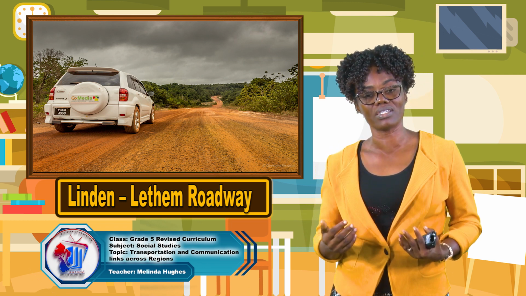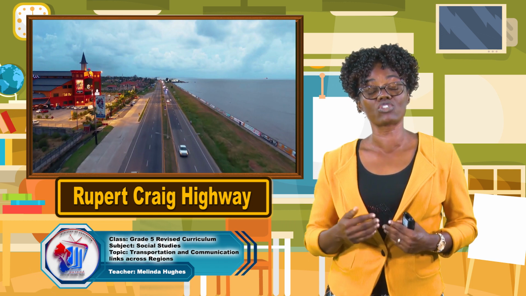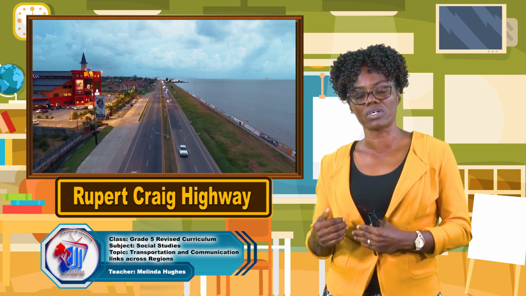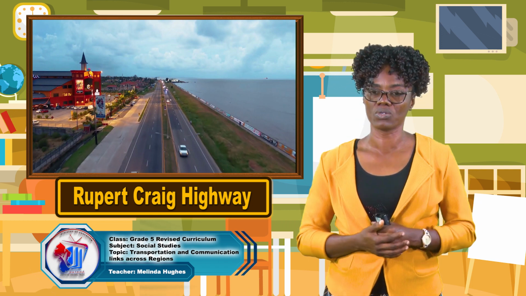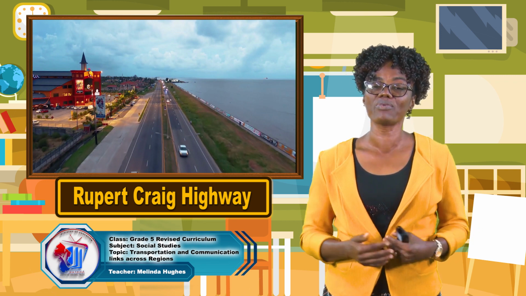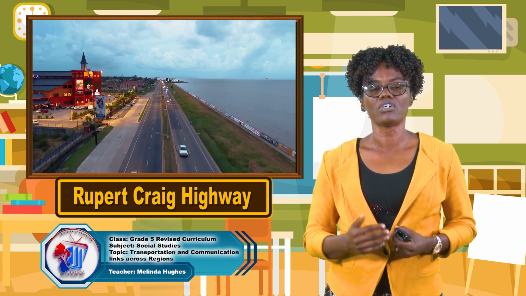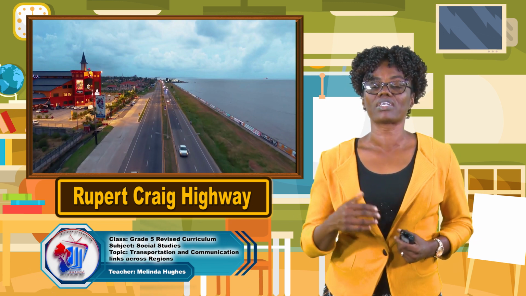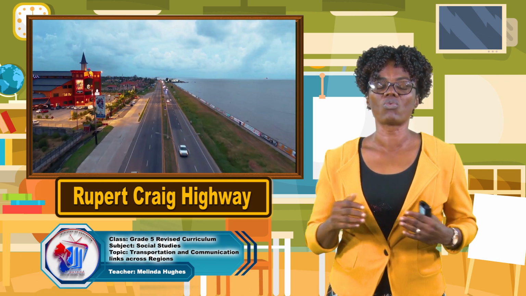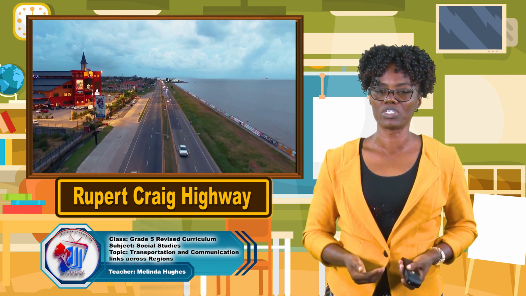In addition to that, we have the Rupert Craig Highway that stretches from Georgetown to the Lower East Coast. In Region 4, the Rupert Craig Highway is found. So those are just some examples of roadways that are located in our administrative regions that assist with transportation.